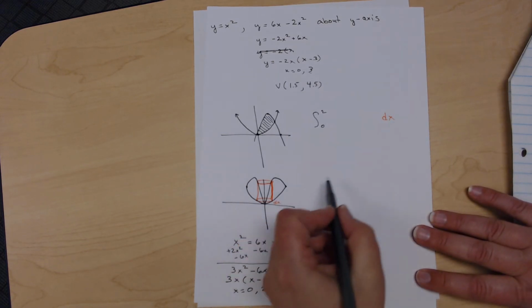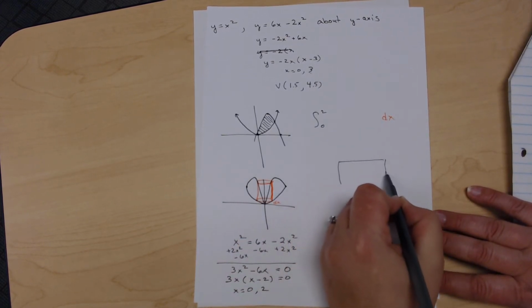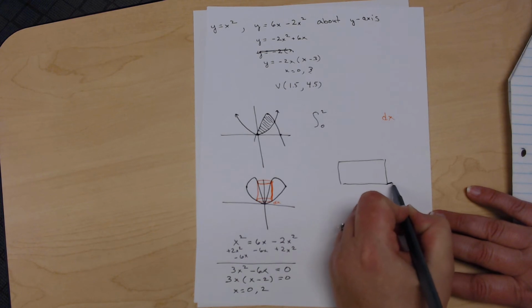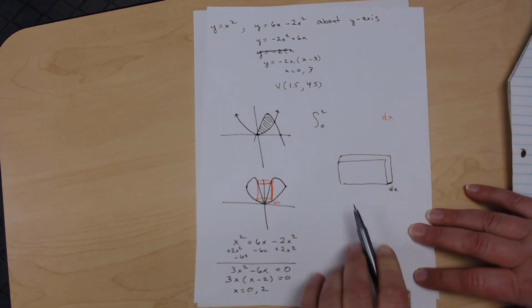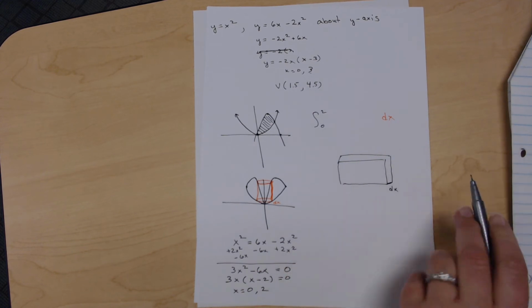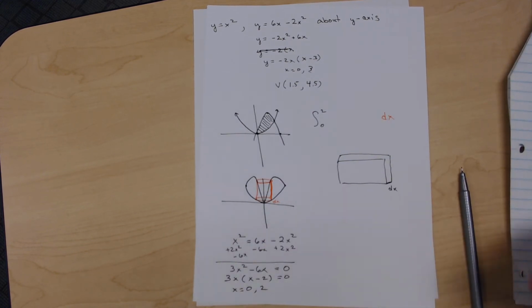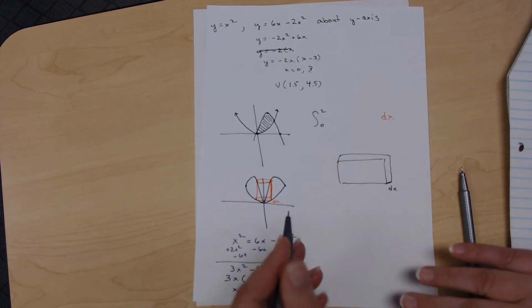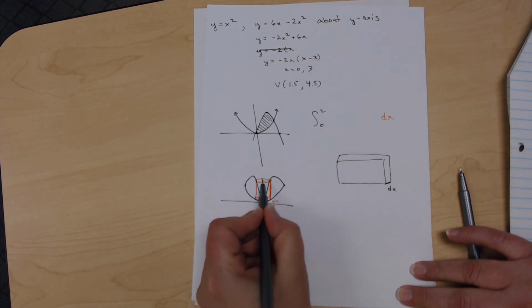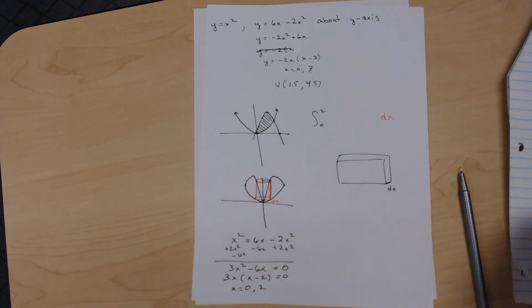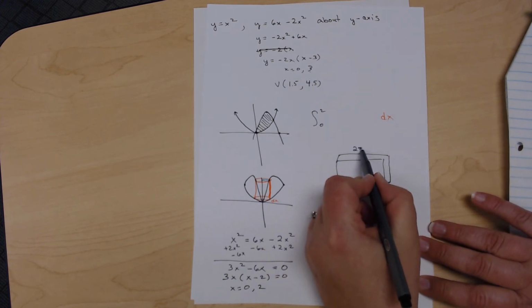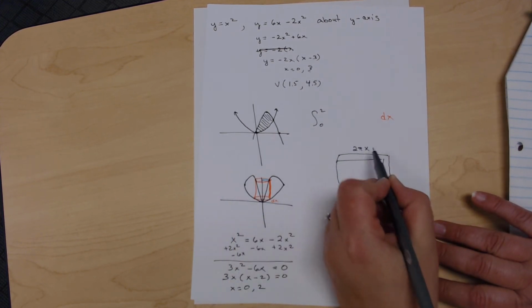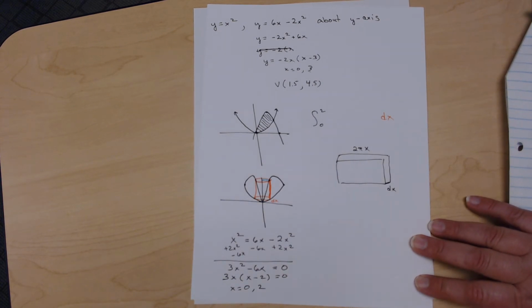If we cut this and unroll this, we know our thickness is still dx, so that's a plus, right? And this is still an x distance. Let me even use another color here. This is still an x distance. The radius is still an x distance. So the circumference of the circle is 2 pi r, but the radius is still x. Okay, this is the one.